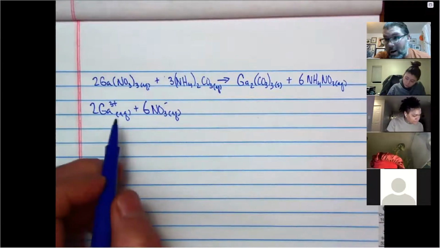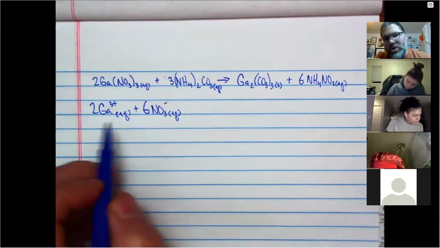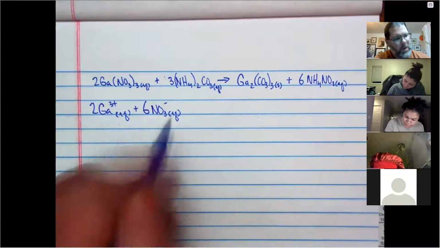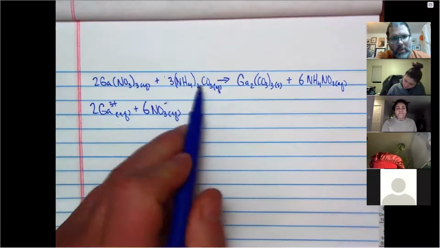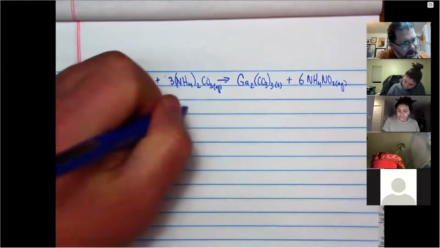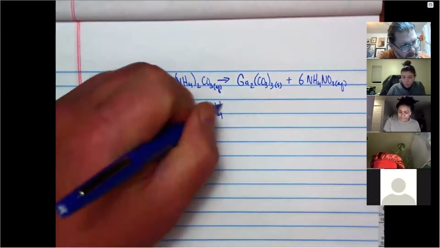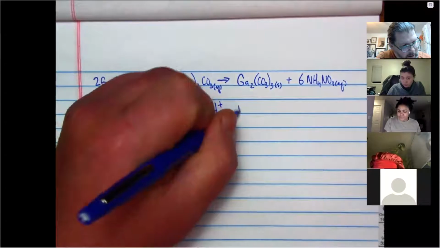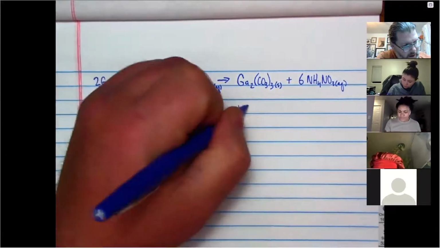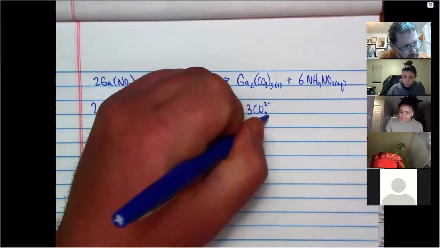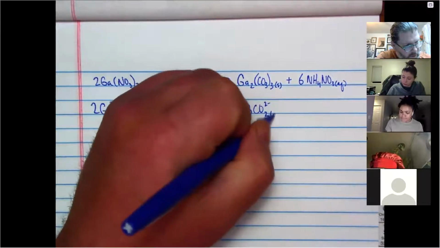Really important here, it is an ionic equation. Don't forget to write the charges of your ions. In those 3 ammonium carbonates, I see a total of 6 ammonium ions dissolved in water and a total of 3 carbonates with -2 charges dissolved in water.